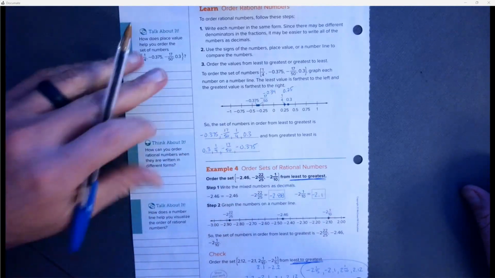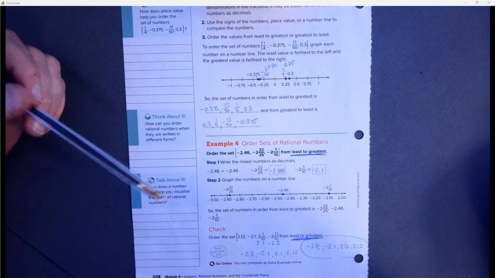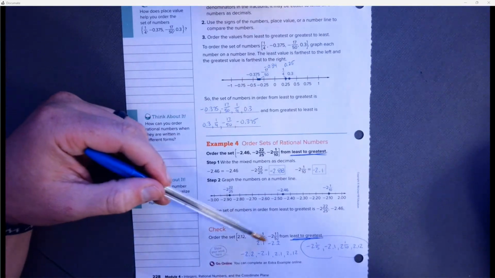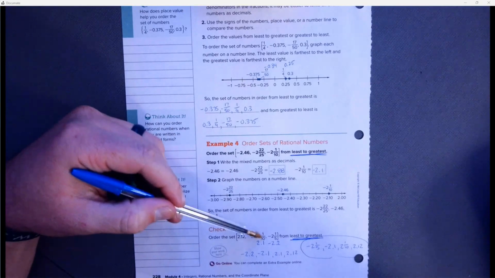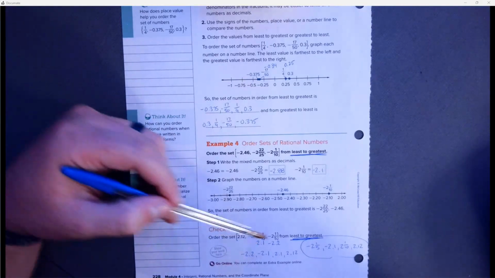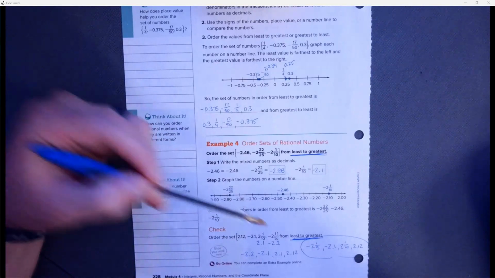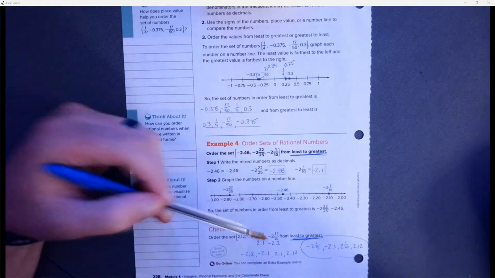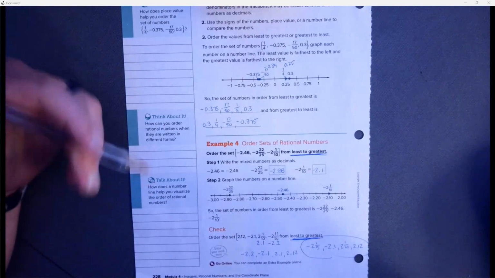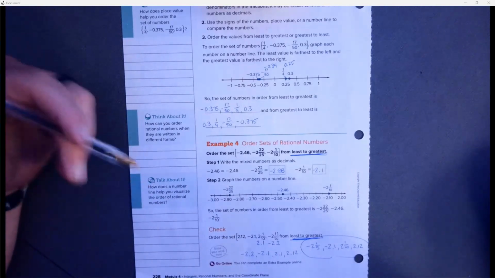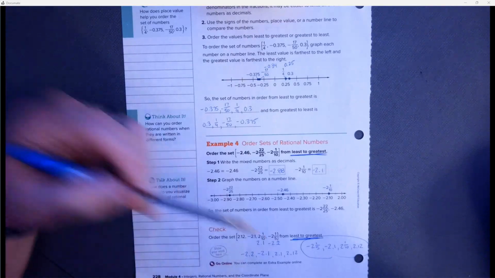So our check problem at the bottom of the page, order the set 2.12, negative 2.1, 2 and 1/10, and negative 2 and 1/5 from least to greatest. So we're going to convert 2 and 1/10. We can easily do 2.1, negative 2 and 1/5. Well, 5 times 2 is 10, so 1 times 2 is 2, so we have 2/10, so negative 2.2. Now, the number with the highest magnitude of negative numbers is our least value, so we have negative 2.1 and negative 2.2.